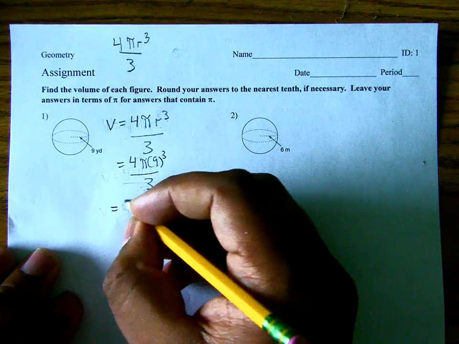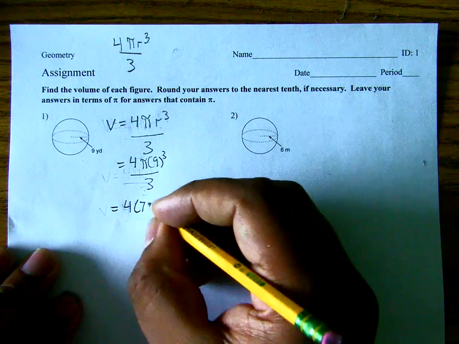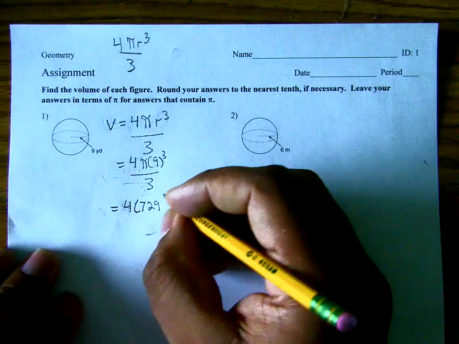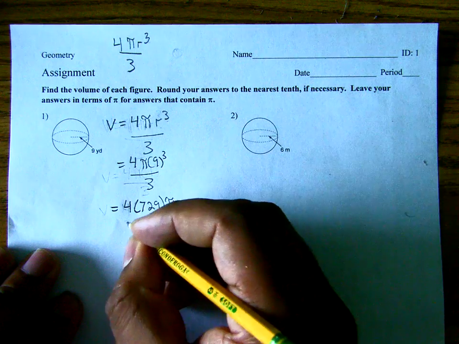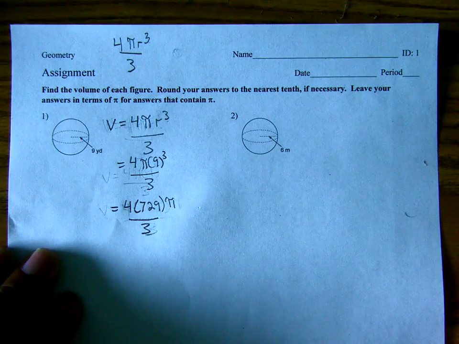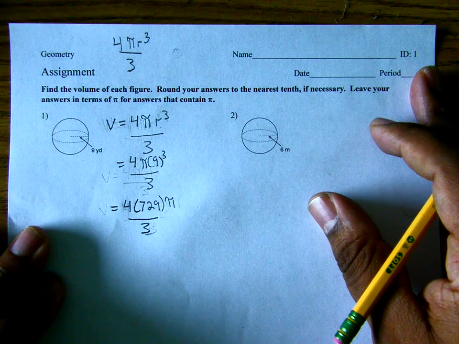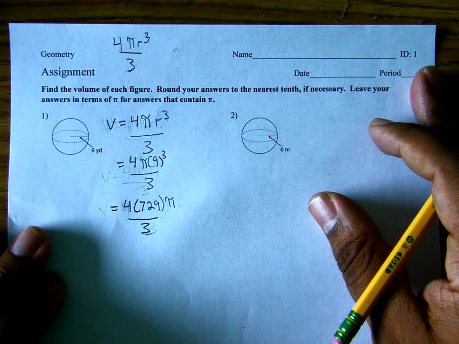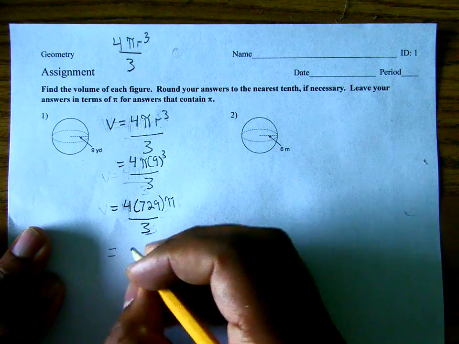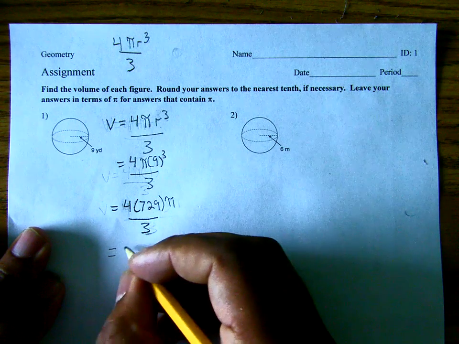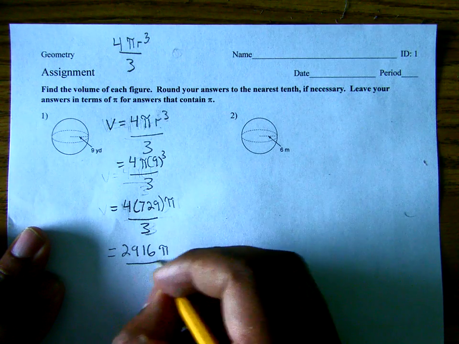So I'm going to have 4 times 9 cubed, which is 729, times pi divided by 3. Now that's going to get us 4 times 729, which is 2,916 pi divided by 3.